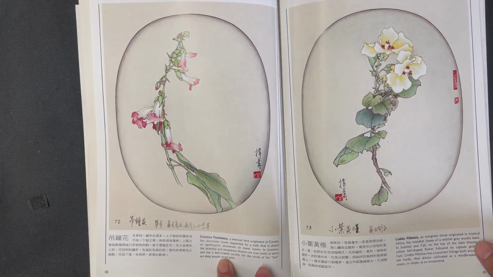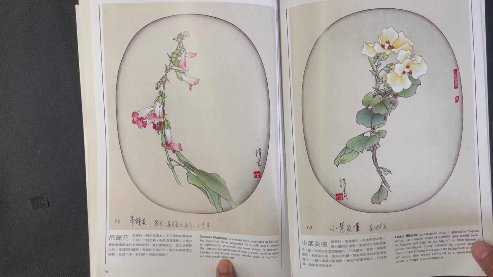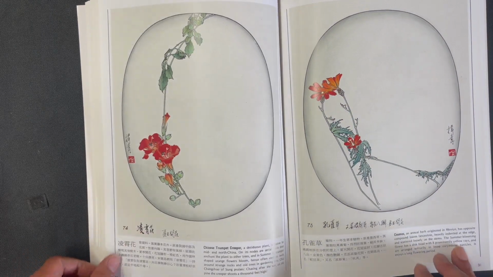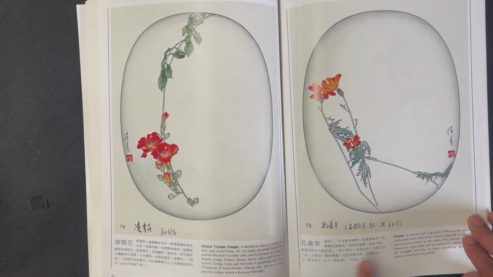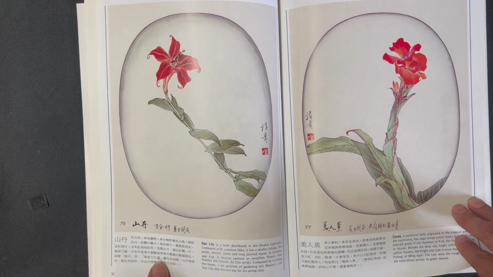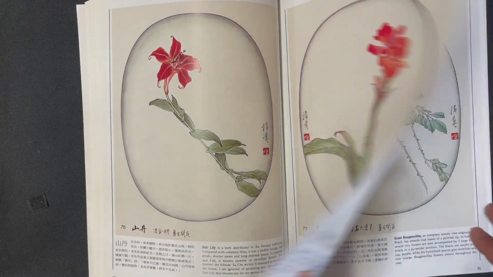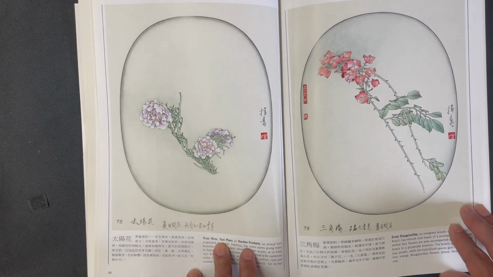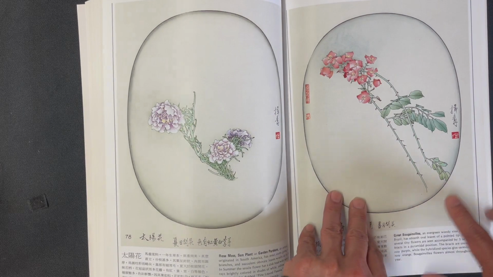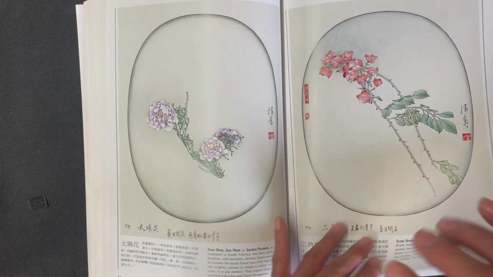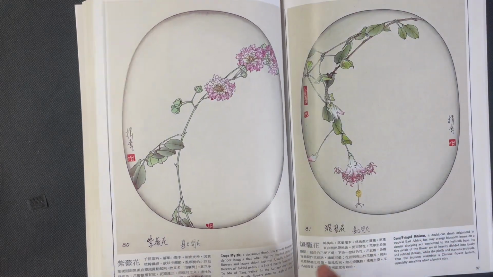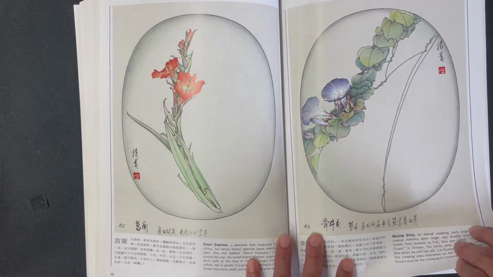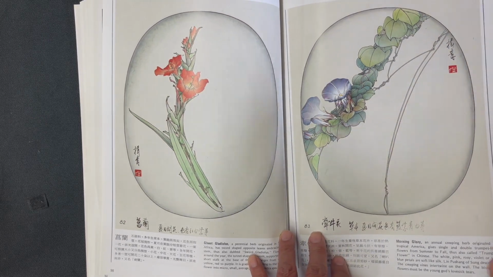And then common penstemon, and then linden hibiscus on the right. Chinese trumpet creeper on the left, cosmos on the right, star lily and canna, rose moss, sun plant, or garden purslane, and then great bougainvillea on the right. So crepe myrtle on the left, coral fringed hibiscus on the right, Ghent gladiolus and morning glory on the right.